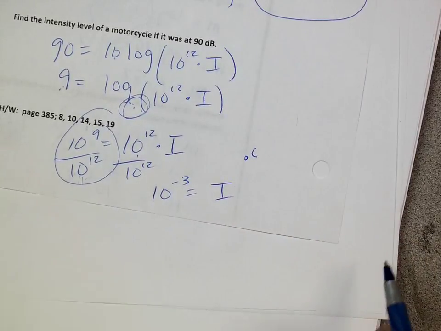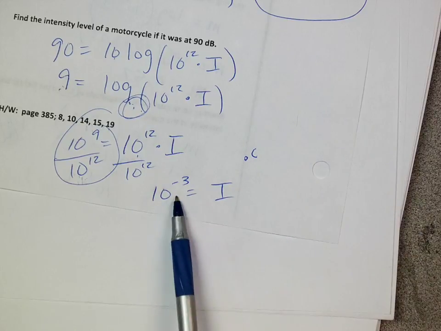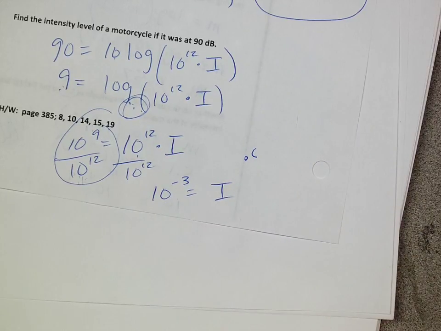We know 10 to the negative 12 is just a whisper, okay? 10 to the negative 12 is just a whisper, so 10 to the negative 3 would be like probably me speaking, so quiet.